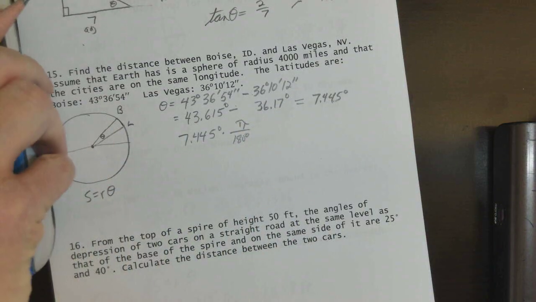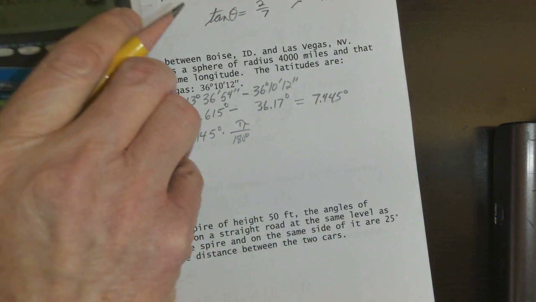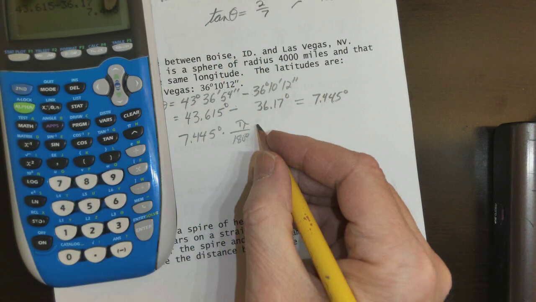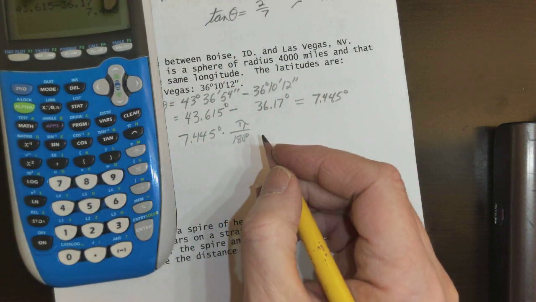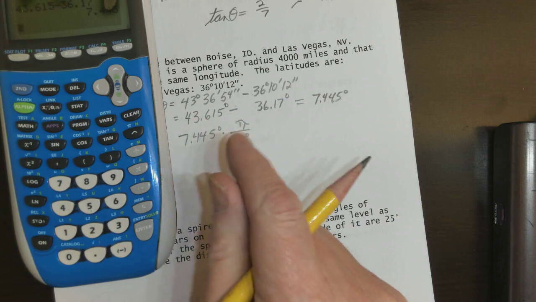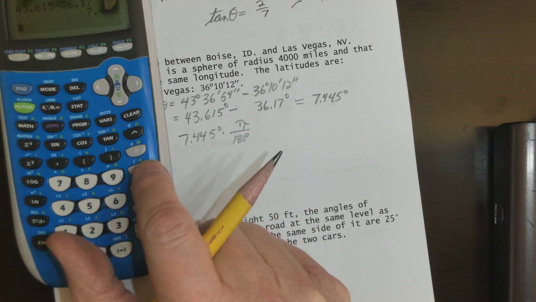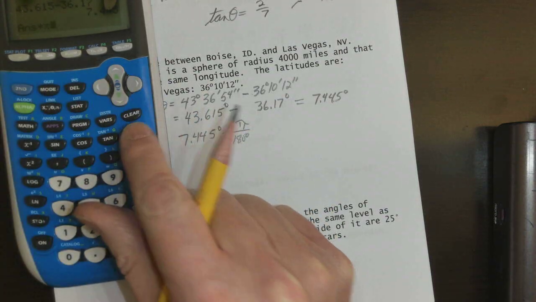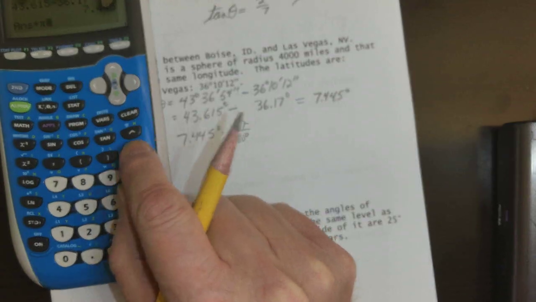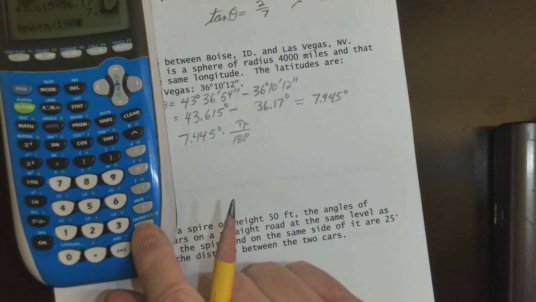And we are approximating here, so I don't need it as a multiple of pi. So I'm going to take 7.445 times pi and divide that by 180.